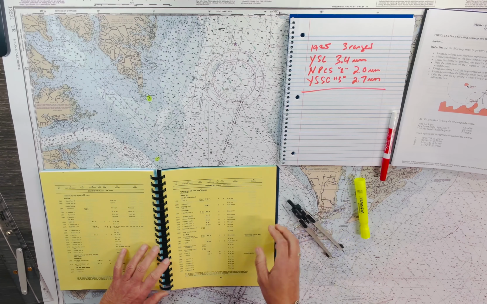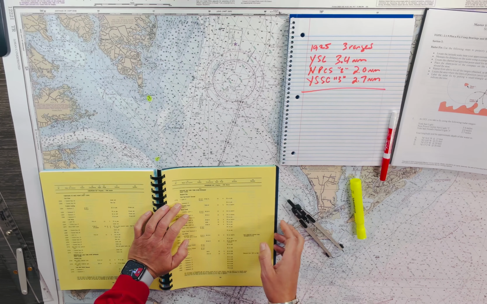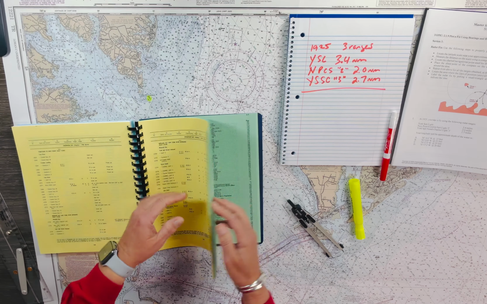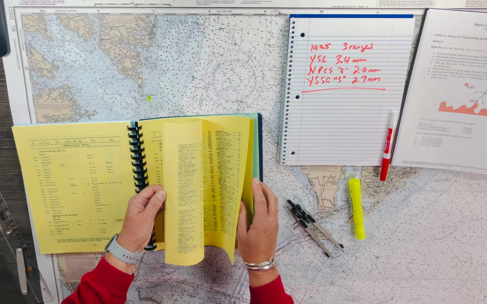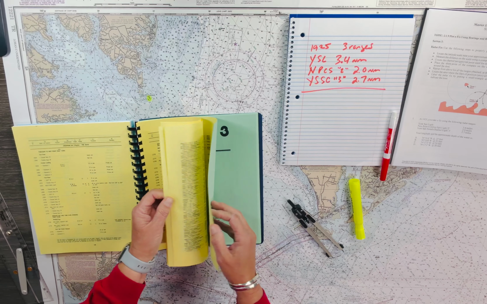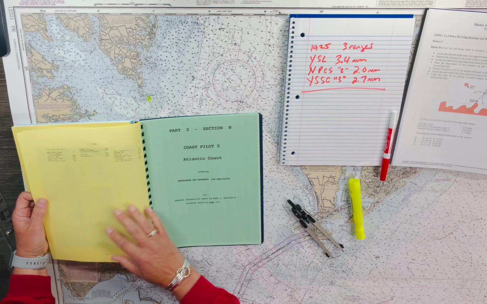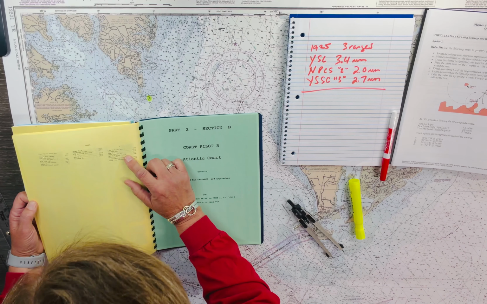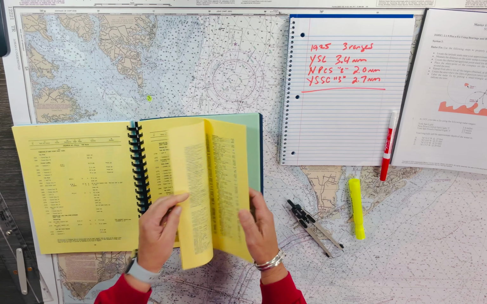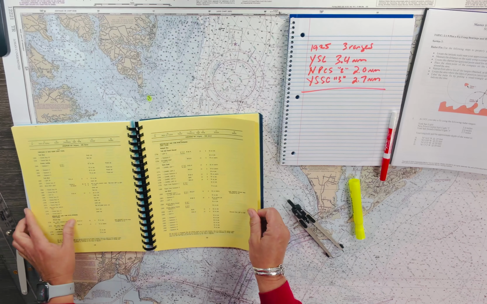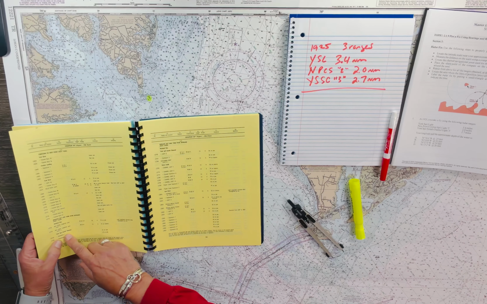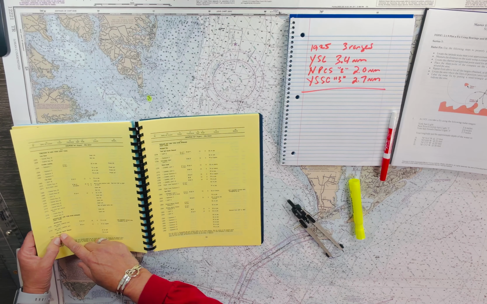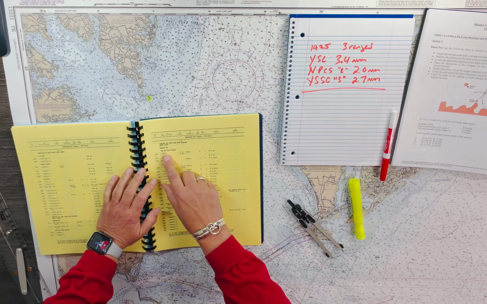And then my next one is York Spit Swash Channel light number 3. So I'm going to go back here again. And I'm going to look up York Spit Swash Channel light, which is 12740. So I have York Spit Swash Channel light number day beacon 1 and 2.